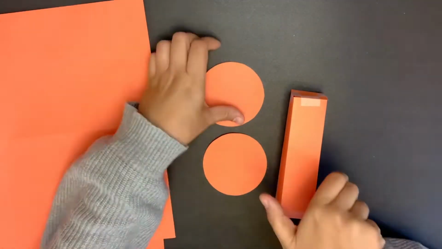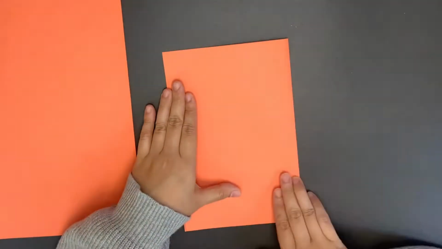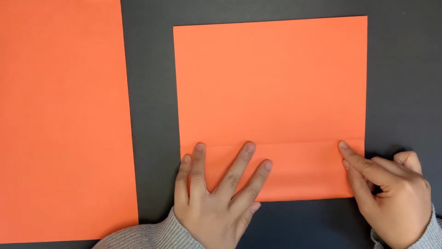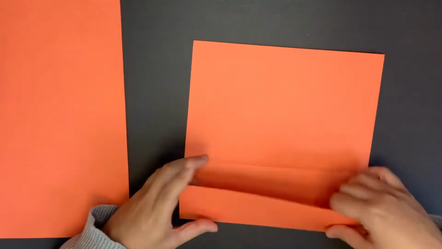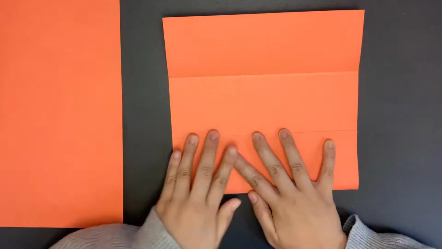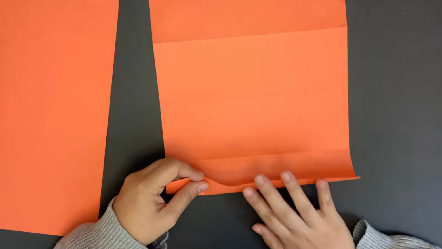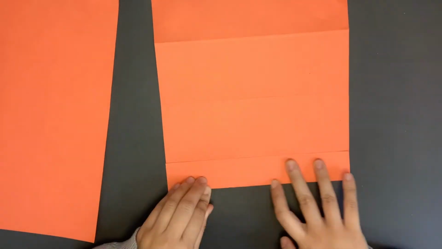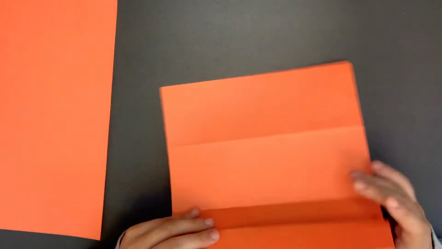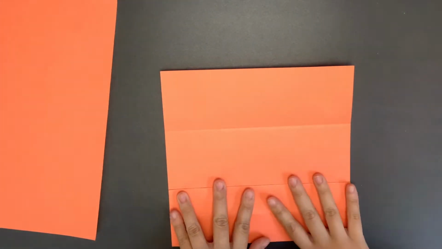Now we're going to cut 16 strips with our last 2 sheets of colored paper for the body of the pumpkin. Take one of the sheets and place it horizontally. You're going to fold it in half. Open it, then take one end of the paper and fold it to the middle crease and press down. Do it to both sides. Then take one edge and fold it to the first crease. From there, you're going to fold towards the crease in the middle.